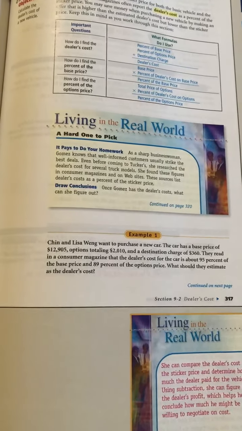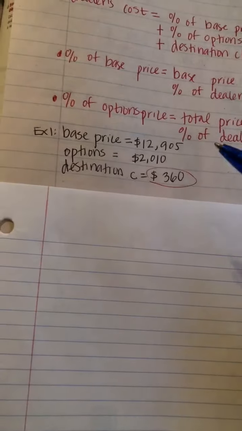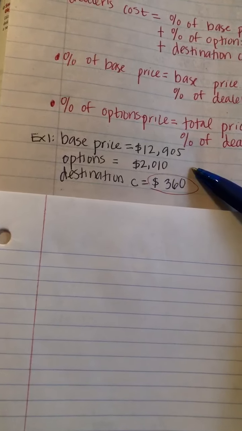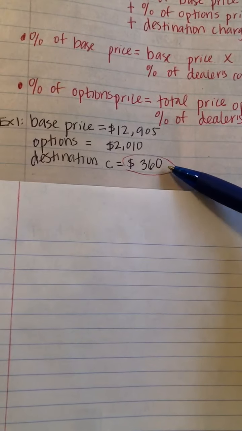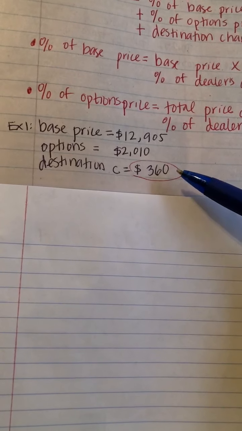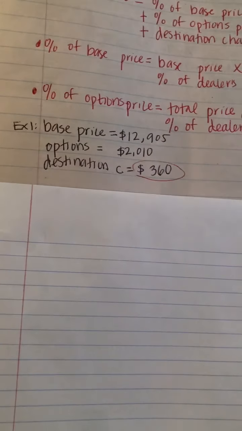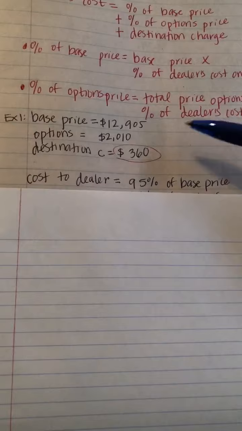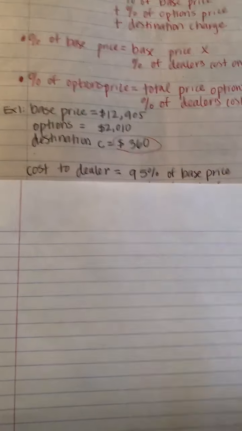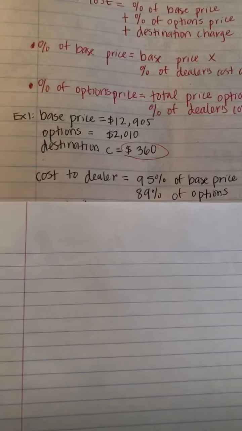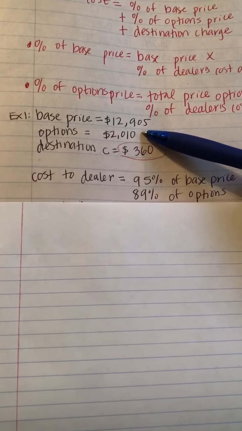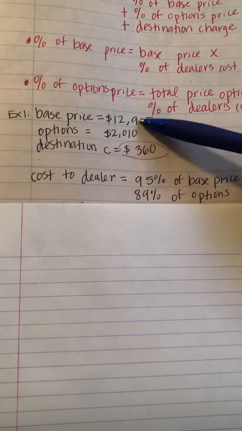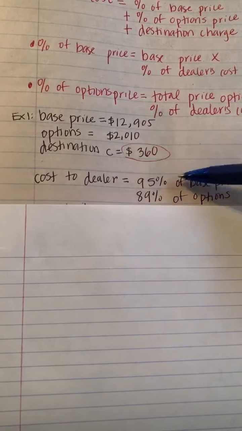So first you want to write down the important information, which is the price of the base, the price of the options, and the cost to ship the car to the dealership, known as the destination charge. And the problem gives you the percentages. It says the dealer paid 95% of the base price, which was $12,905, and 89% of the options, which was the 2010. So they didn't pay this full amount. They paid a little bit less.